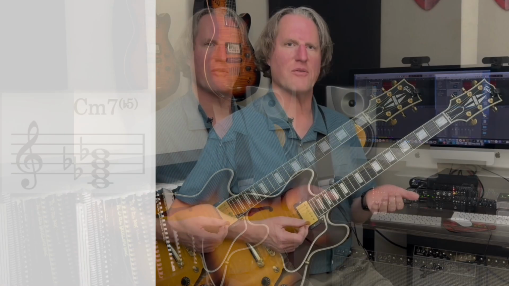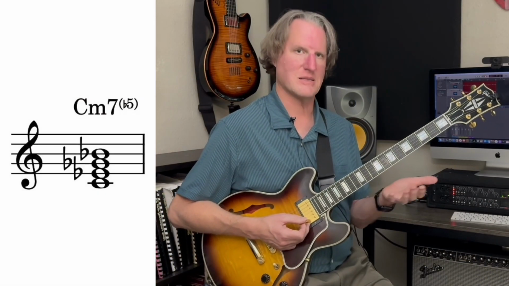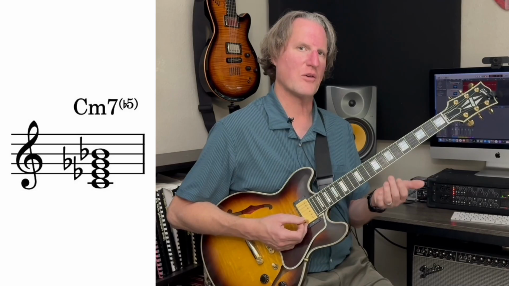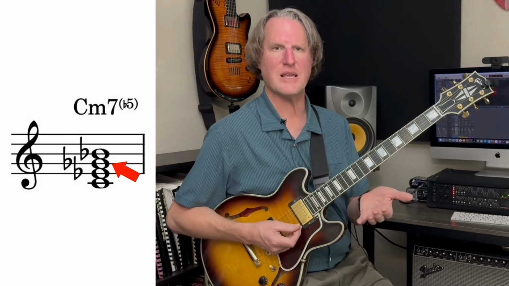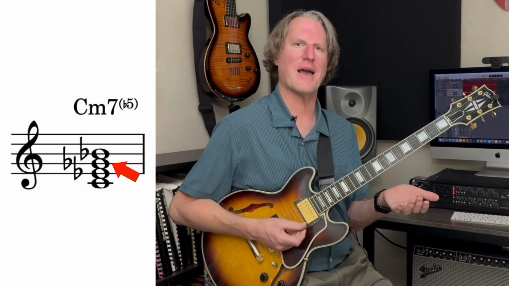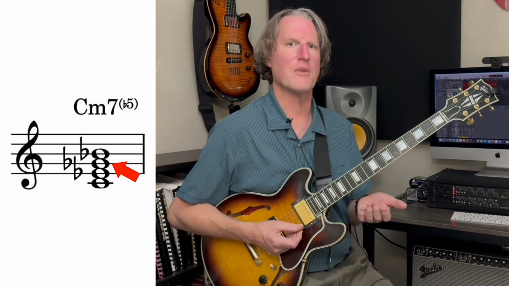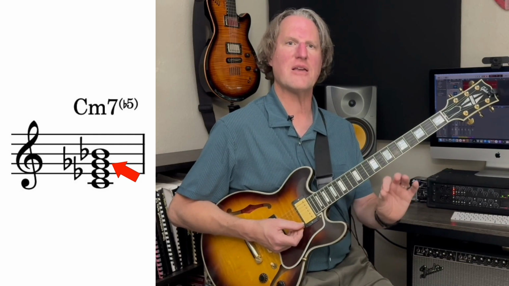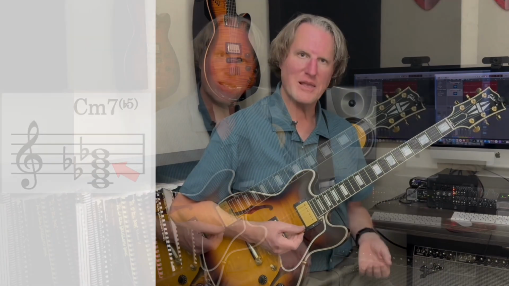All right, and then the final chord is the minor 7 flat 5. That's the same as this chord, but we take the 5th of the chord, which is the G, and we lower it by 1/2 step. That gives us a G flat. So the notes are C, E flat, G flat, and B flat.